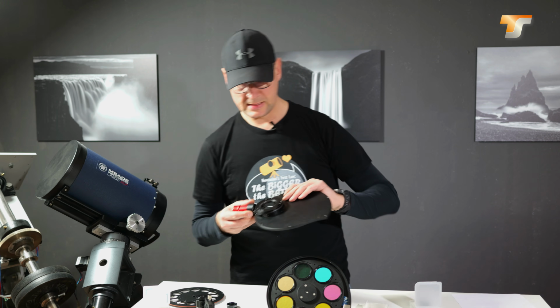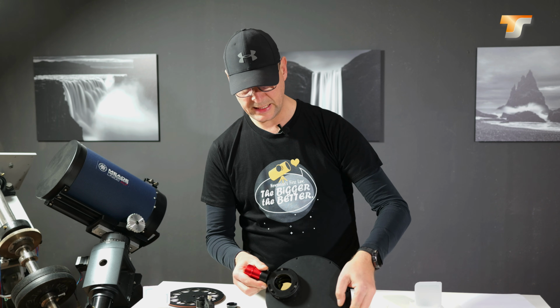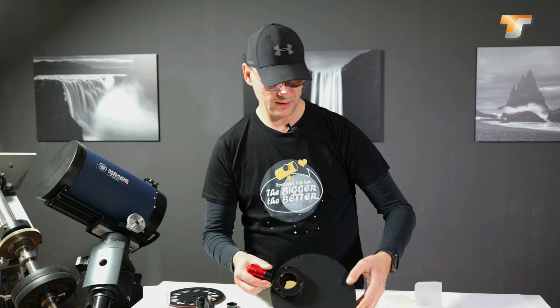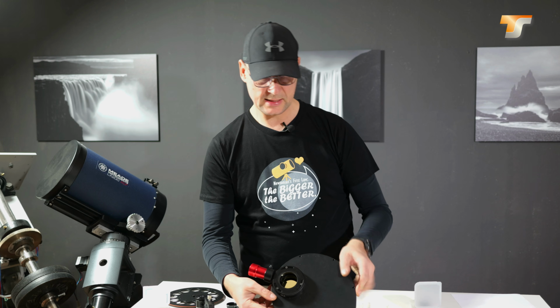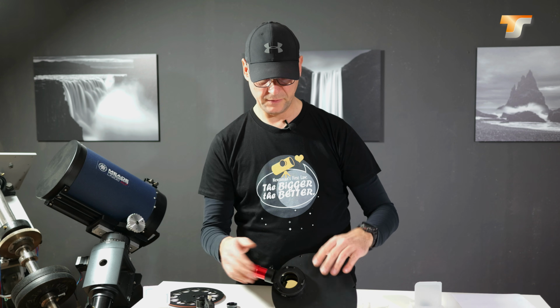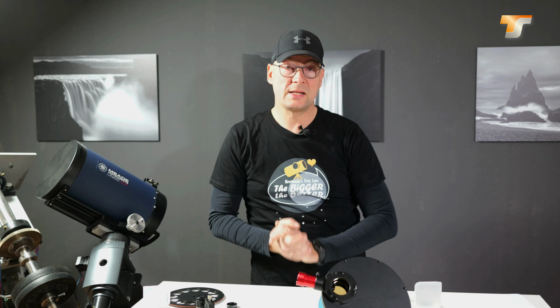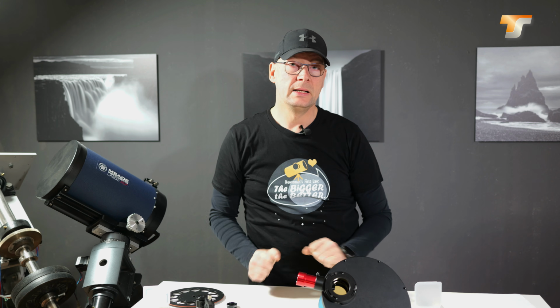The cool thing here is everything is sealed, tightly sealed, so no dust is coming in. Especially if you have a corrector here in front of that filter wheel, then everything is closed, no dust issues at all. Okay, that was a very quick and compressed overview of filters.